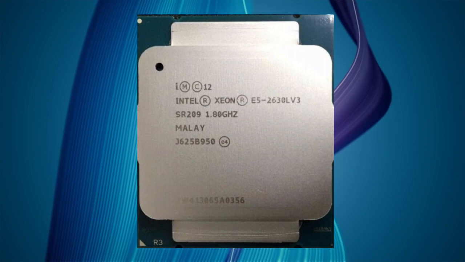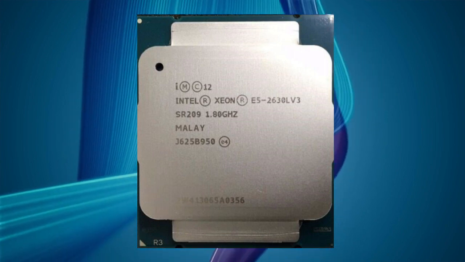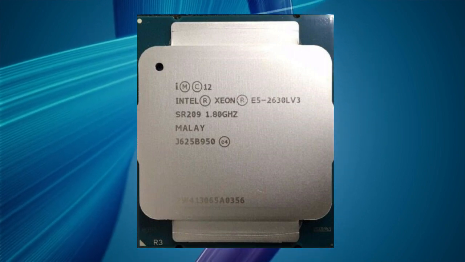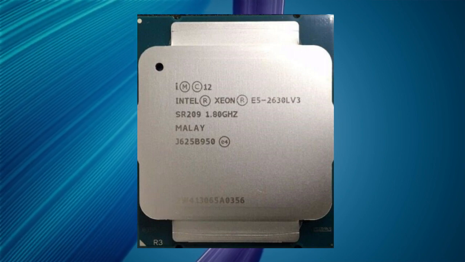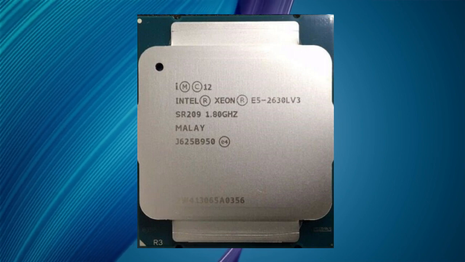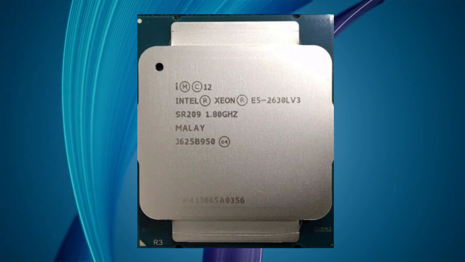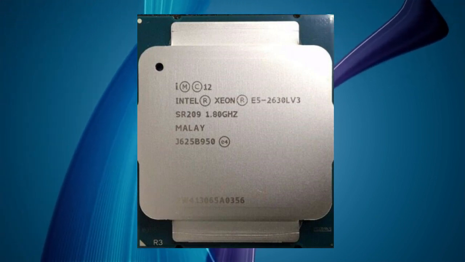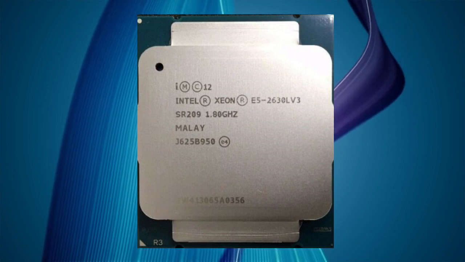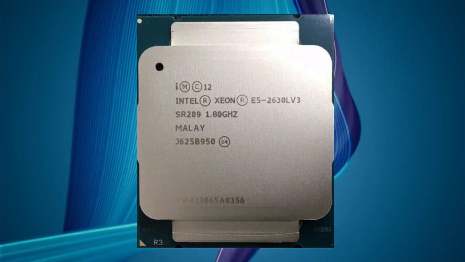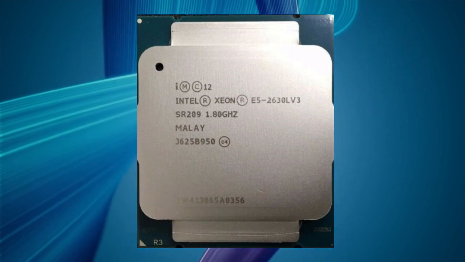Platform compatibility: the Xeon E5-2630L V3 is designed to be compatible with a wide range of server platforms. The CPU uses the LGA 2011 V3 socket, which is compatible with the Intel C610 chipset. The CPU is also compatible with a wide range of operating systems, including Microsoft Windows Server, Linux, and VMware.